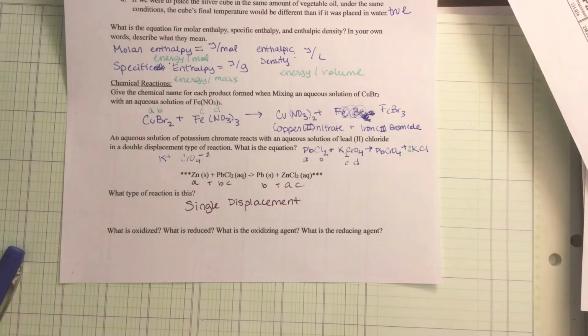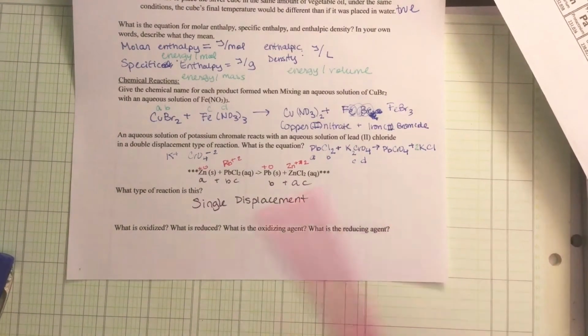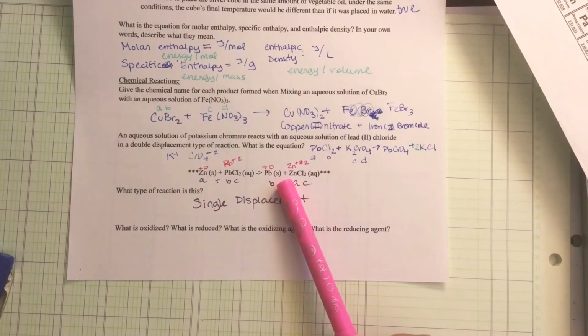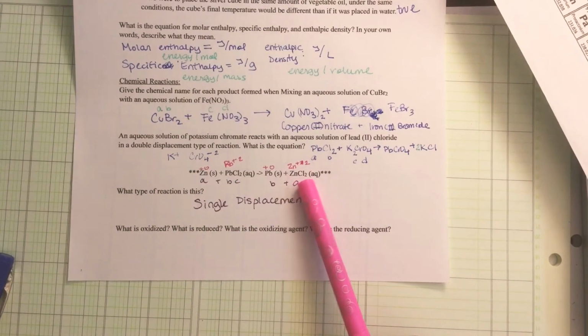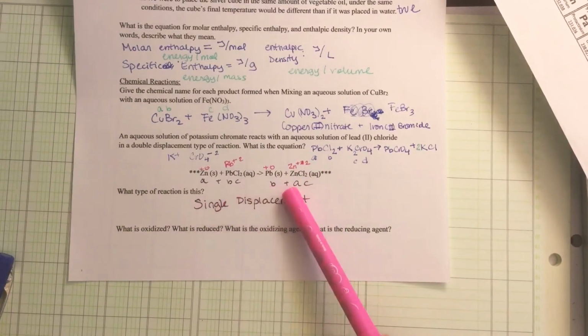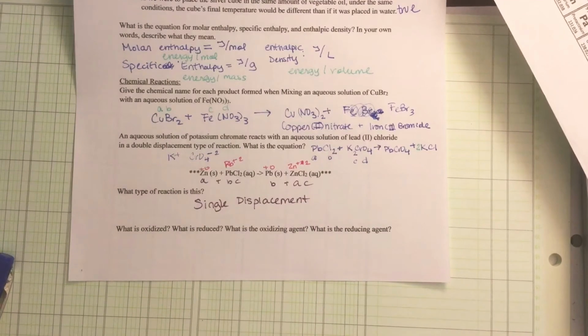What is the oxidizing agent? And what is the reducing agent? Let's look at this equation. Elemental zinc plus lead 2 chloride turns into elemental lead plus zinc 2 chloride. This is a single displacement reaction because we're only changing one of them. What is oxidized, what is reduced, what is the reducing agent, and what is the oxidizing agent?